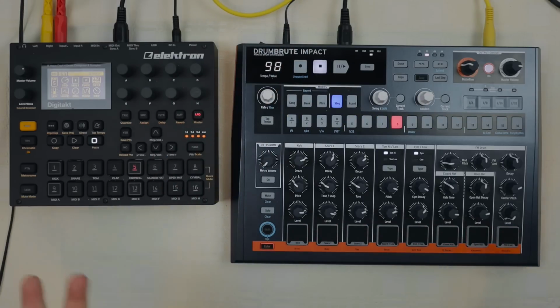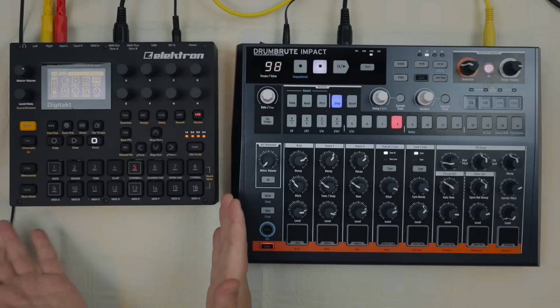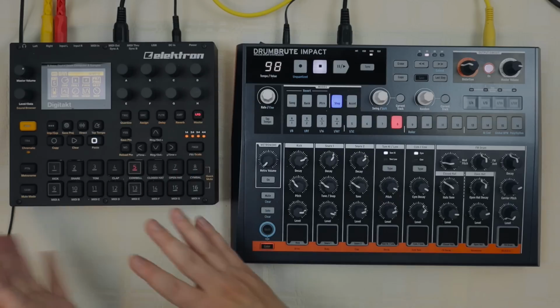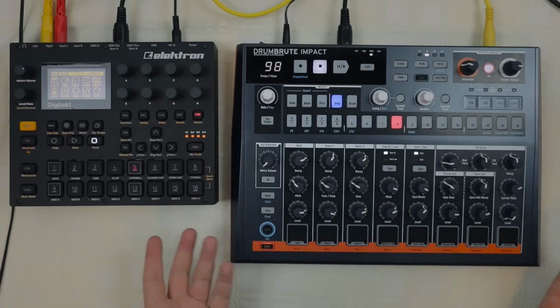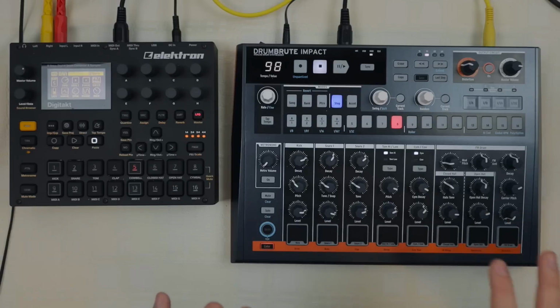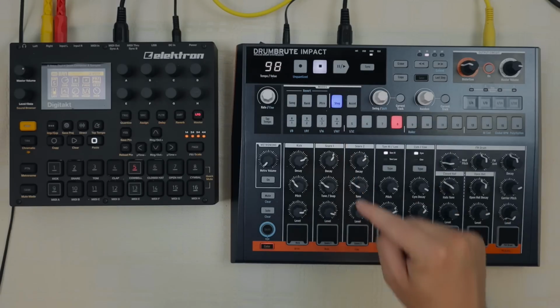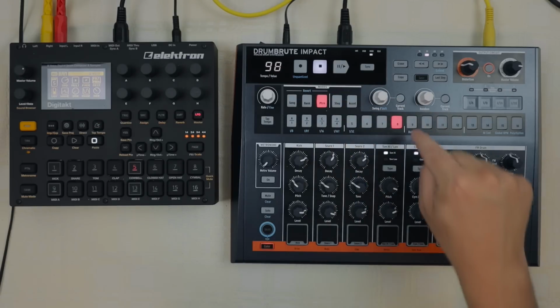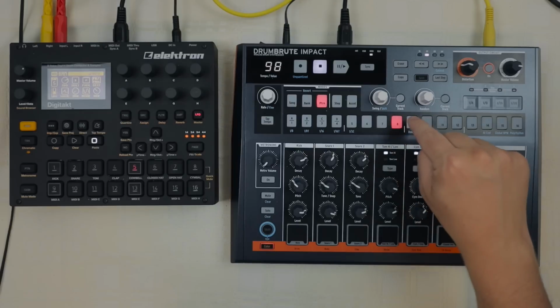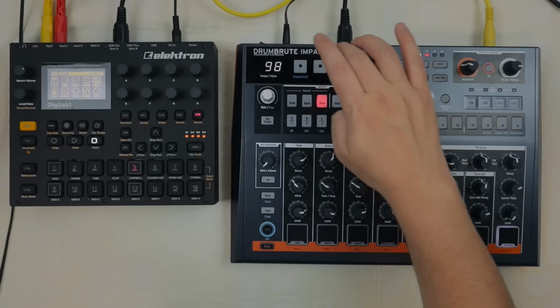Now this far into the video, it should seem like the Digitakt is pretty much winning here. It has a lot more sound shaping possibility, but the DrumBrute Impact is of course half the price, and it does offer a very hands-on and quick workflow. So let me just show you. So if we go into a new pattern here, and let me disable the color mode here. We're in a new pattern, nothing going on here.